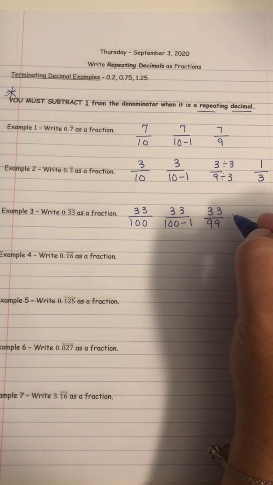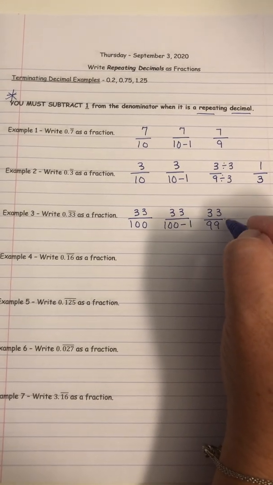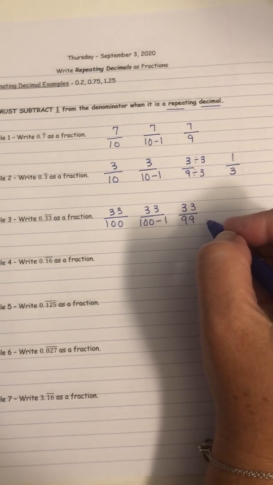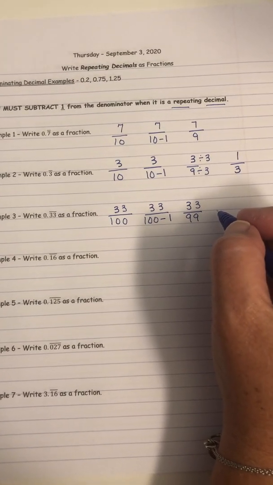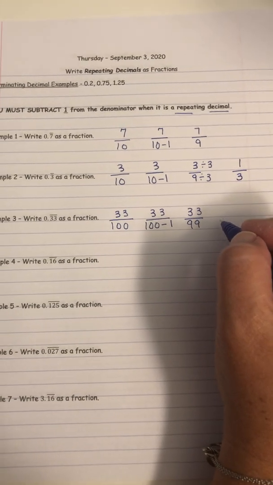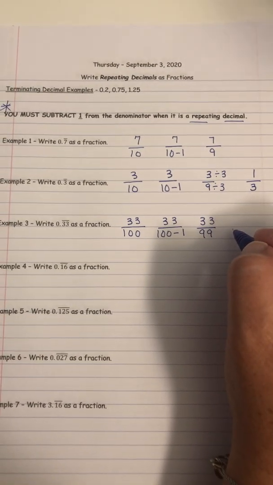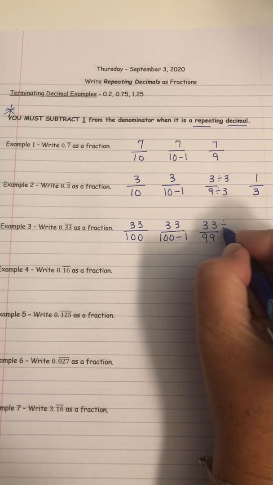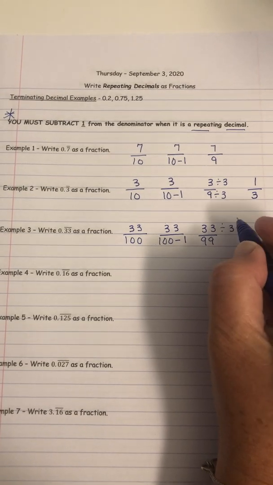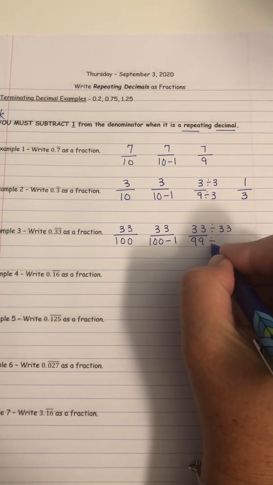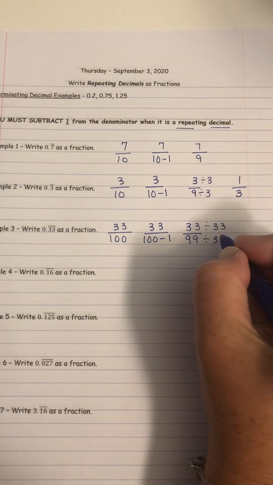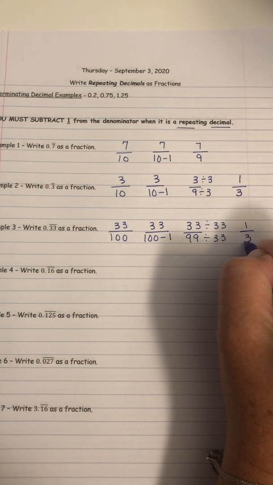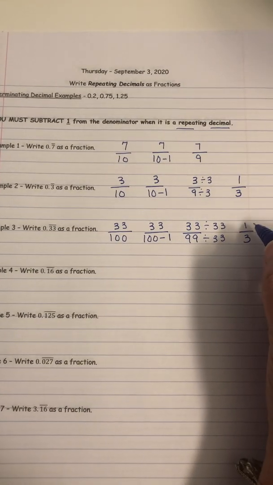Now, I don't know about you, but I'm probably going to look at this thing and go, well, it can be divided by 3, but it could also be divided by 11. So I might use 11. But then I look at it and go, oh, wait a minute, it can be divided by 33. So if I divide the top by 33, and I divide the bottom by 33, I'm going to get 1 over 3. So again, we're looking at 1/3.